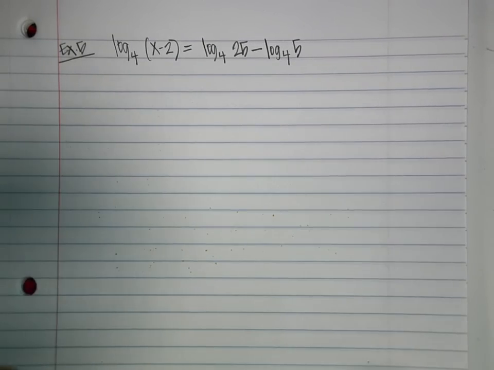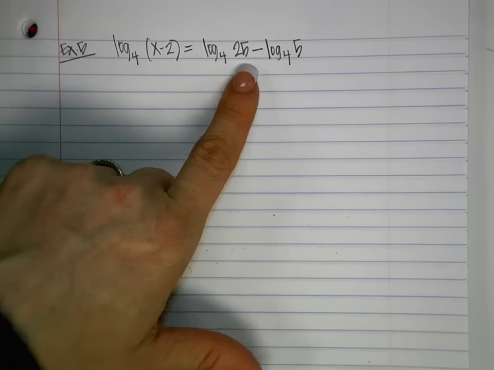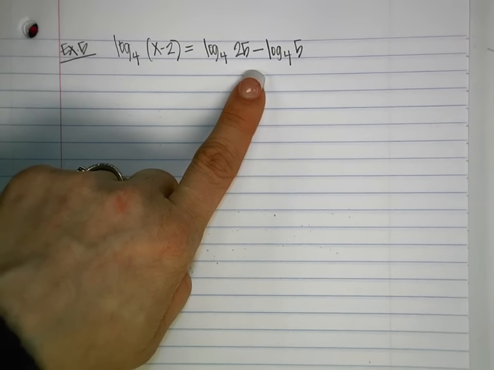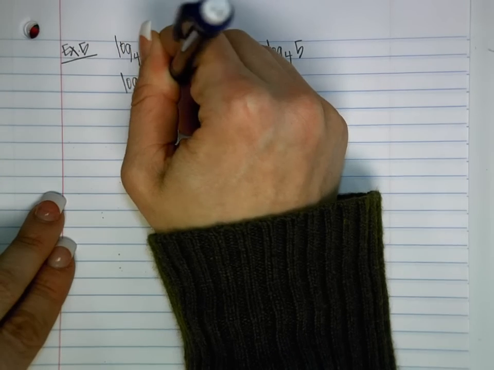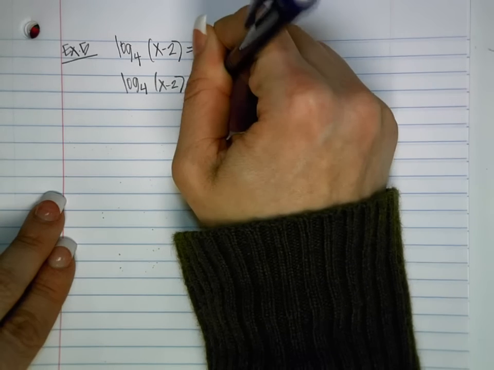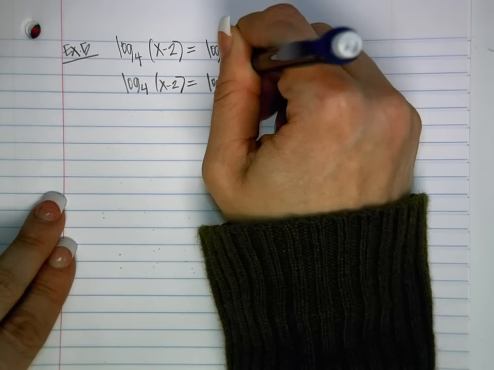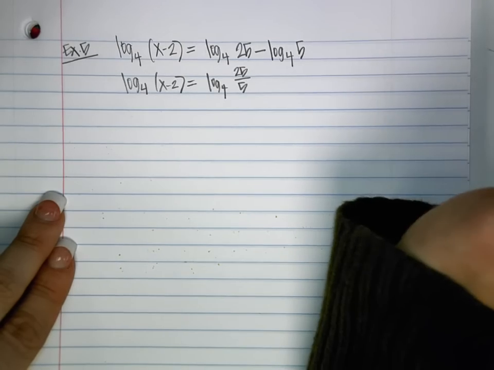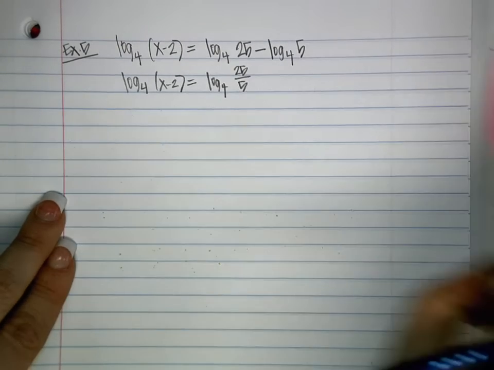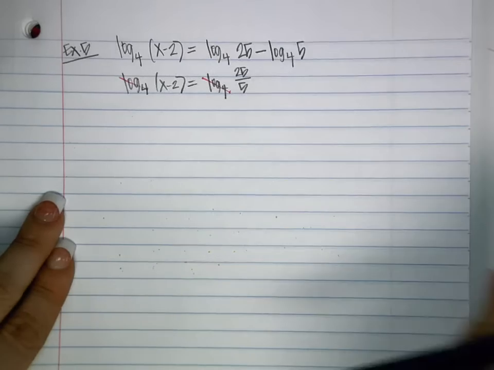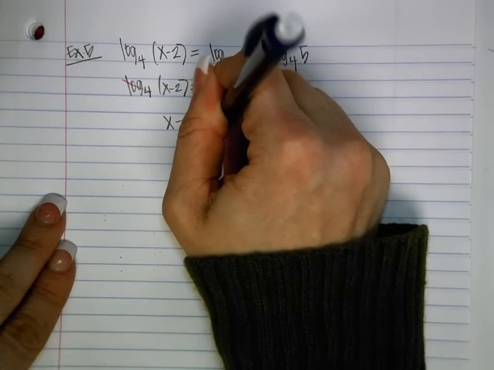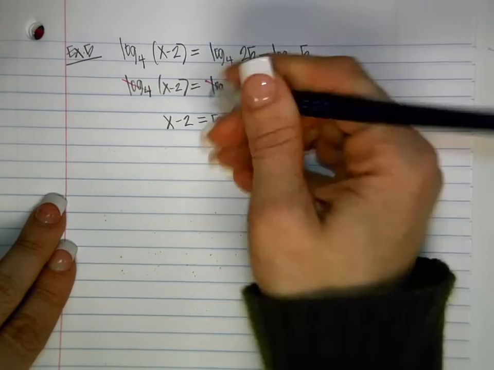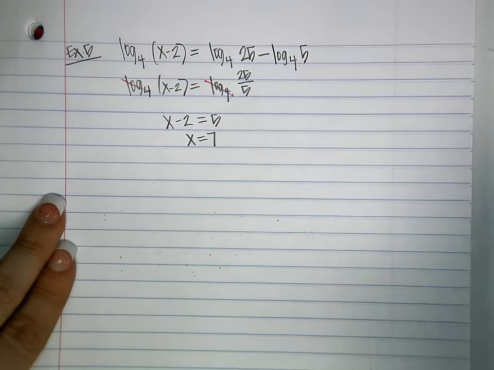So the first step was condense to a single log. This side is fine. How can I condense this side to be a single log? Make a division, right? Use the quotient rule. So log base 4 of x minus 2 equals log base 4 of 25 over 5. Now that you have log base 4 on both sides, you can drop those logs. So x minus 2 equals 25 divided by 5, which is 5. Add 2 to both sides, x equals 7.